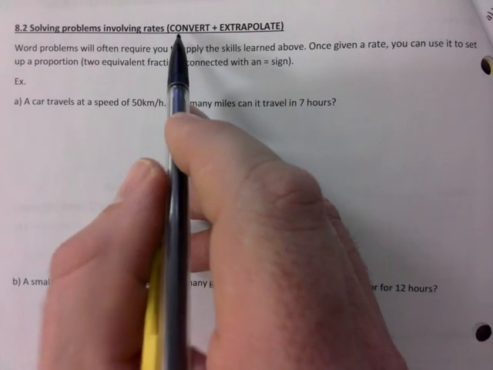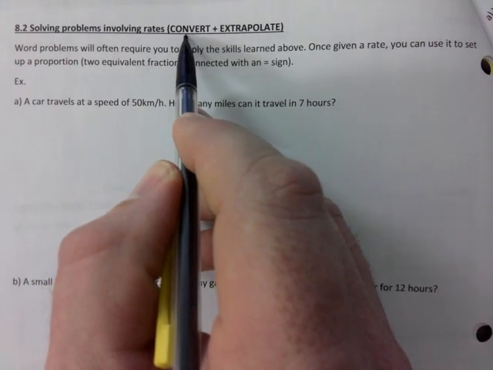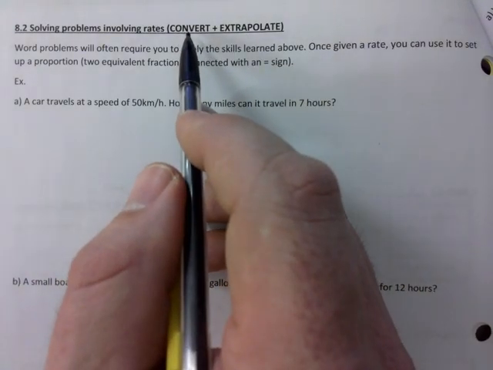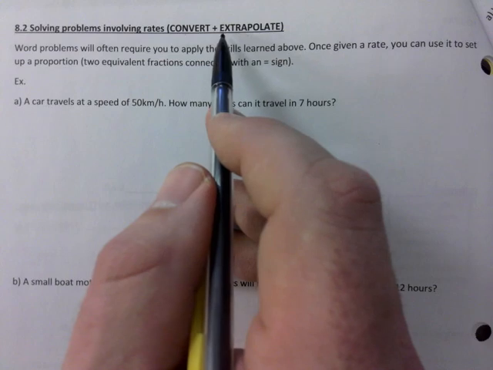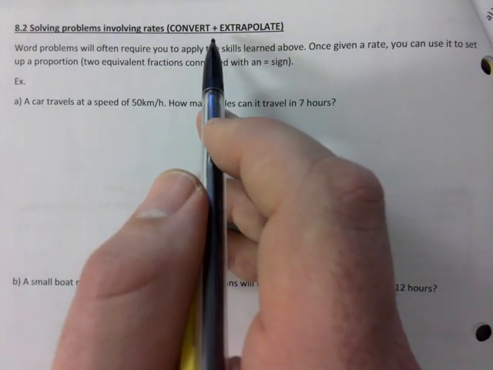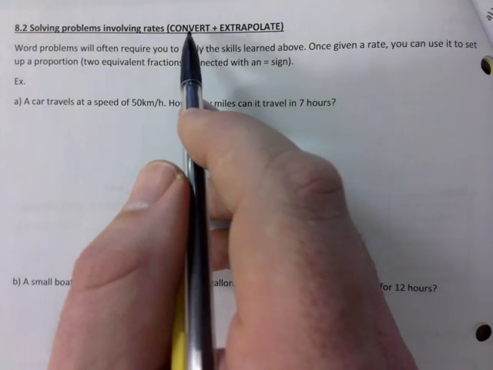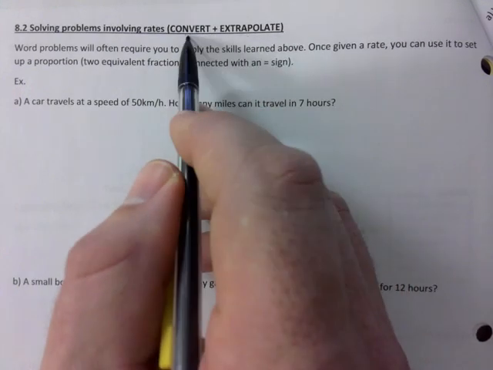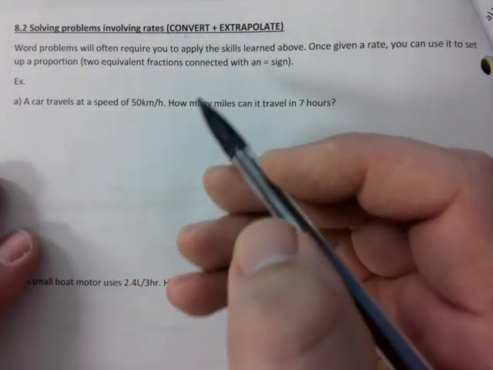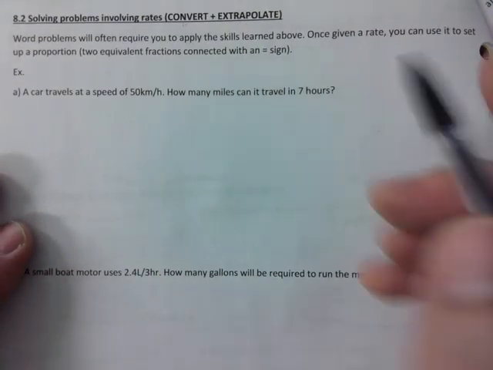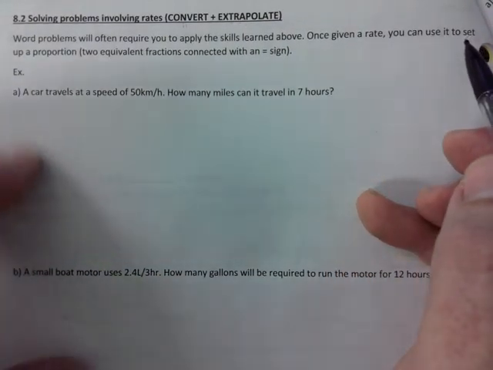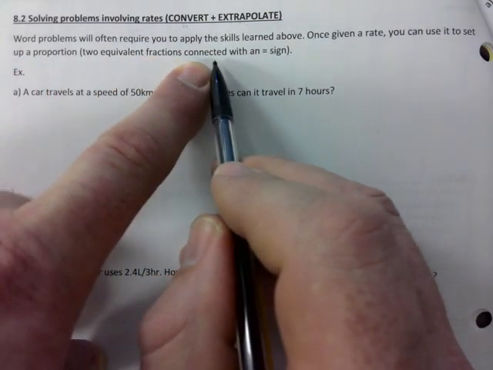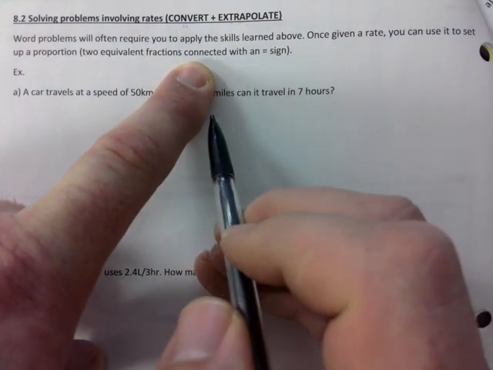But it basically boils down to converting and then extrapolating, which means you need to convert your units to what you want them to be and then predict what's going to happen in the long run. It's essentially converting and then setting up a proportion. That's basically what this is. So once given a rate, you can use it to set up a proportion. That's basically two equivalent fractions with an equal sign in between.